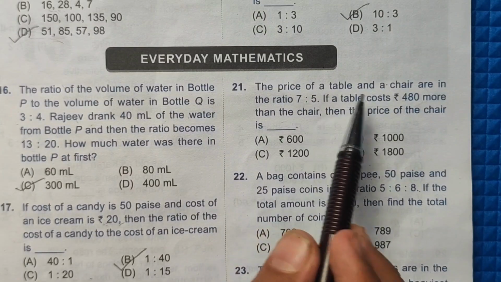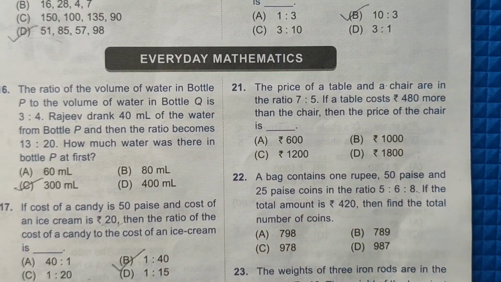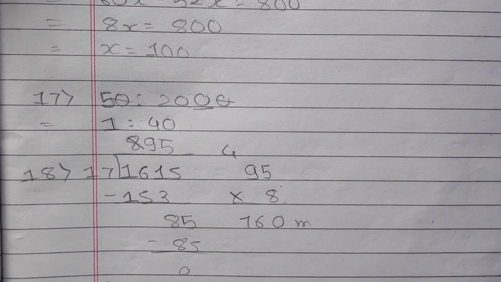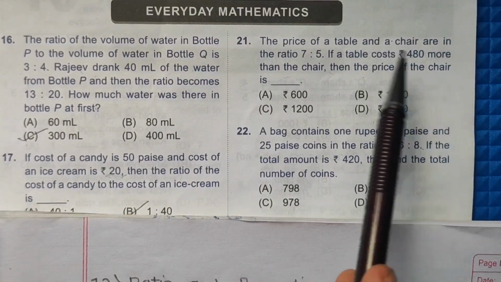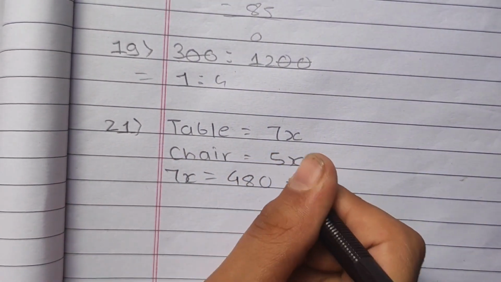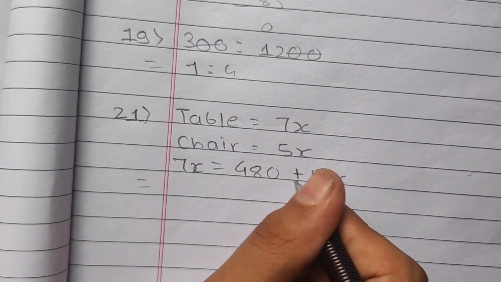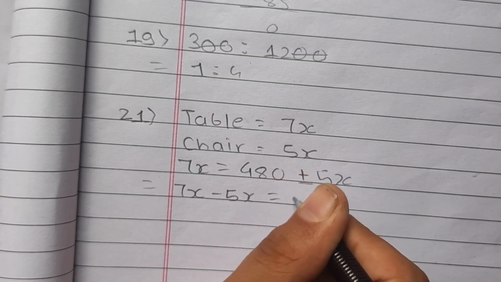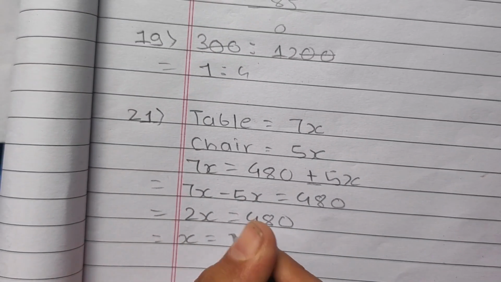So 21st question. The prices of a table and a chair are in the ratio of 7:5. If a table costs rupees 480 more than the chair, then the price of the chair is dash. So table is equal to 7x and the chair is equal to 5x. They have said that the table costs 480 more than the chair, which means 7x is equal to 480 plus 5x. We always bring the variables close and constants far, so this positive 5x will go here and become negative. So 7x minus 5x is equal to 480, which means 2x is equal to 480, so x is equal to 240.